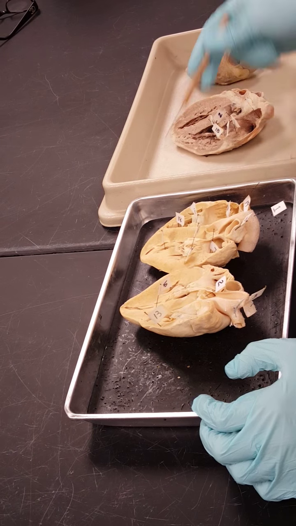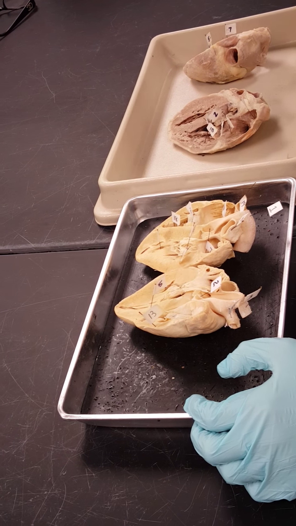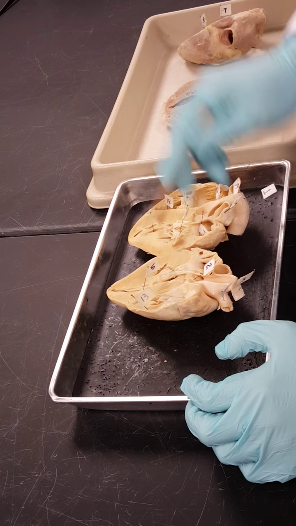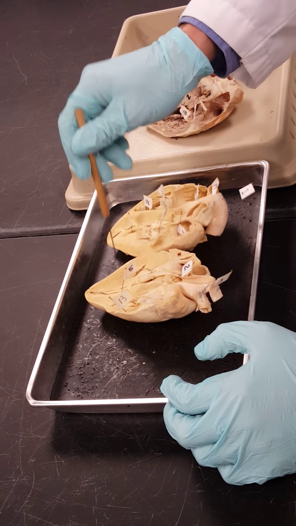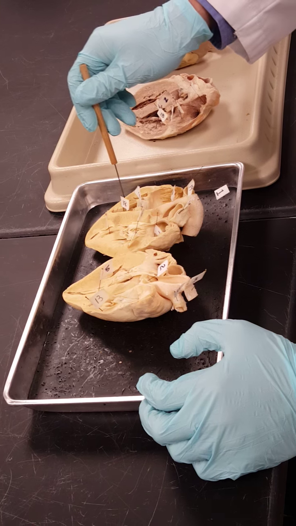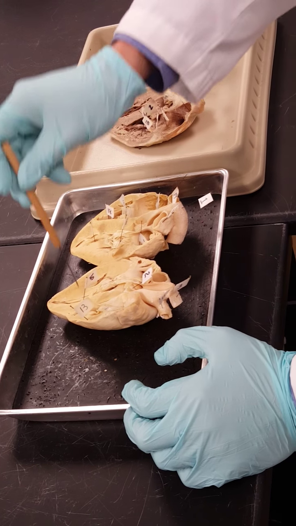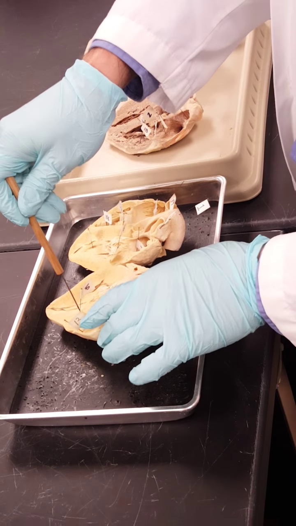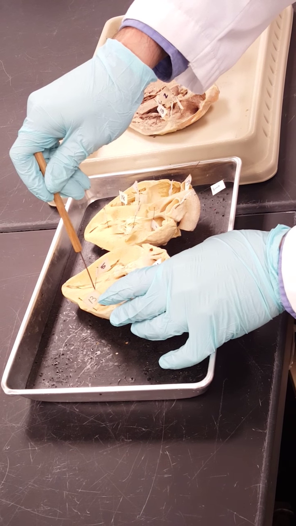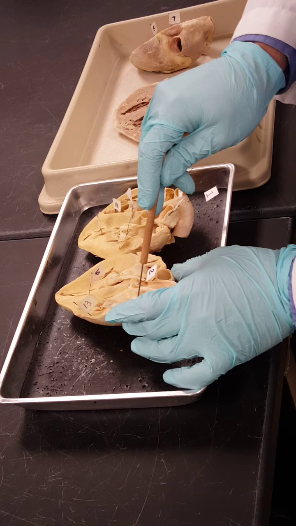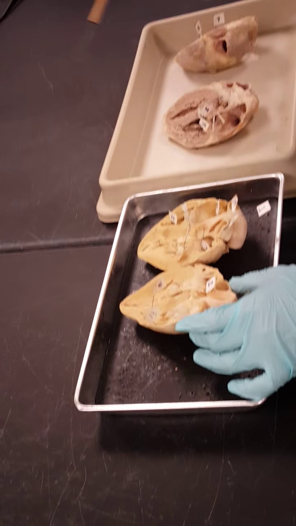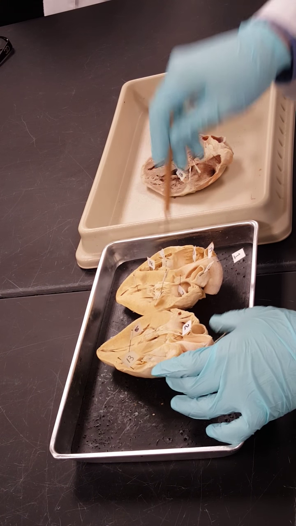The thicker is the left side, and the thinner is the right side. So which chamber is this? Left ventricle. Those are left ventricles. And which chamber is this? Right ventricle. Again, what is this? Interventricular septum. And of course, this is right atrium, this is left atrium.